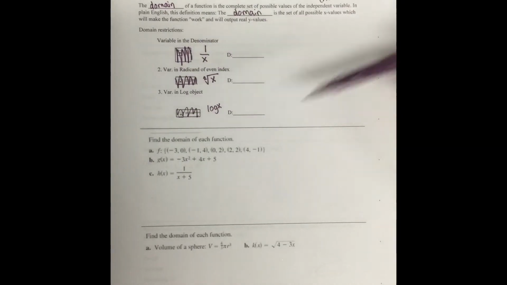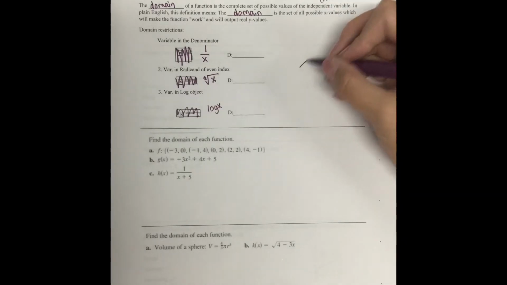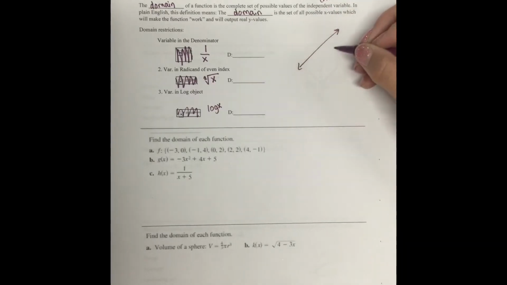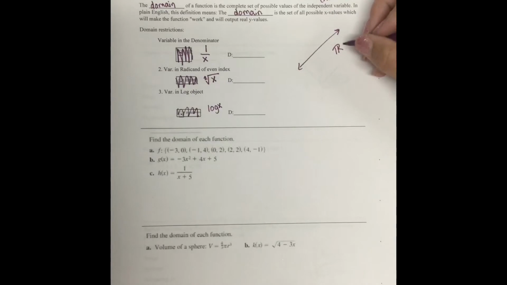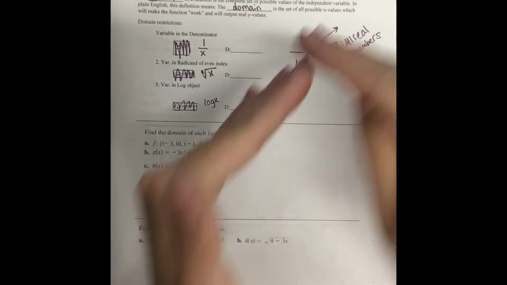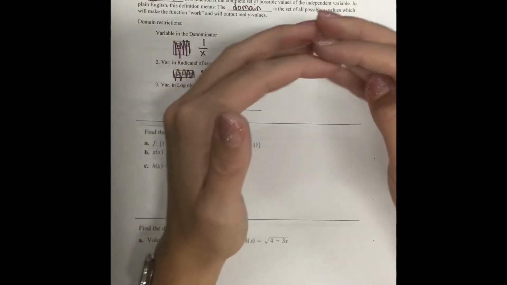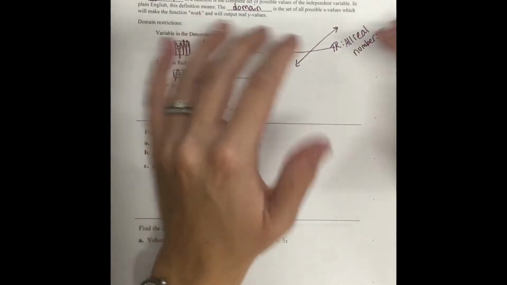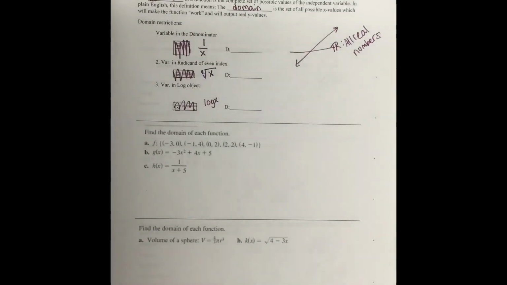So these are the main three domain restrictions that you see. Normally the domain of a line would just be all real numbers. This fancy R with the two brackets means all real numbers, if you're not familiar with that notation. And why that would be is normally a line continues in both directions, so it's going to stretch across all of those x values and it's going to hit all of the real numbers for x.